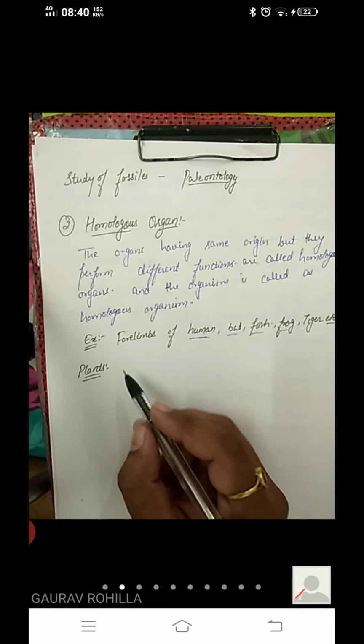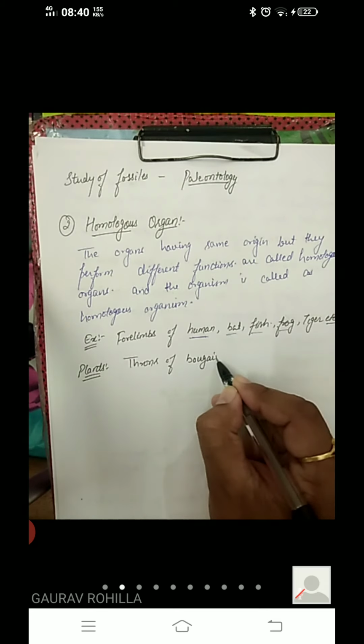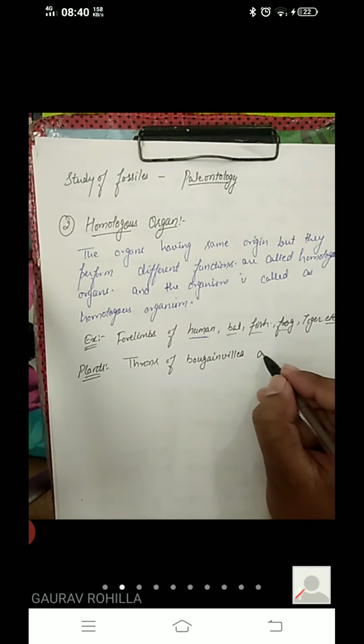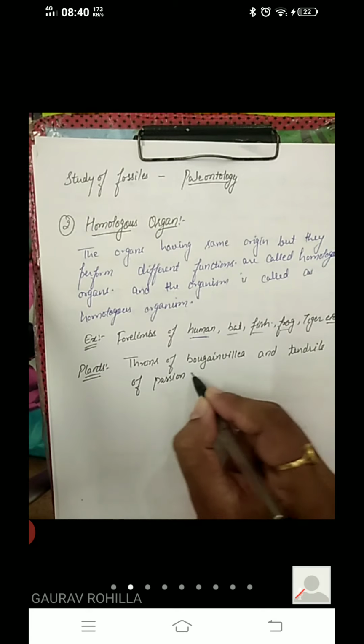Tendrils and thorns are examples of homologous organs, like thorns of bougainvillea and tendrils of passion flower, which is scientifically known as Passiflora.